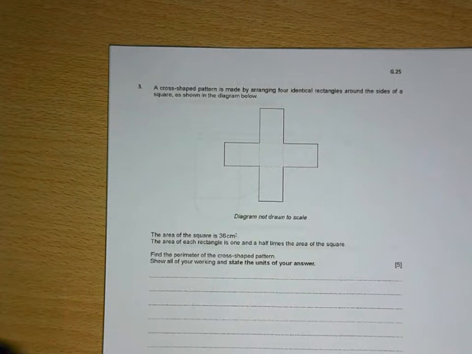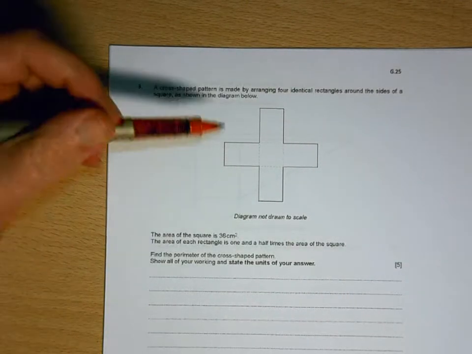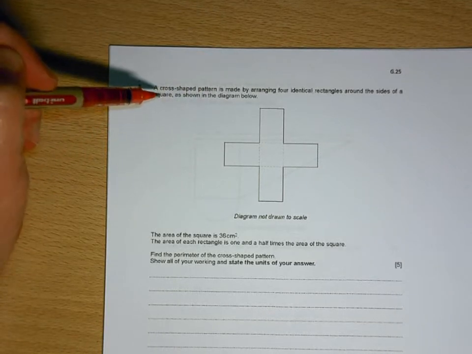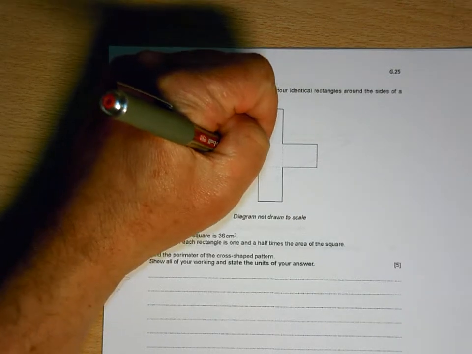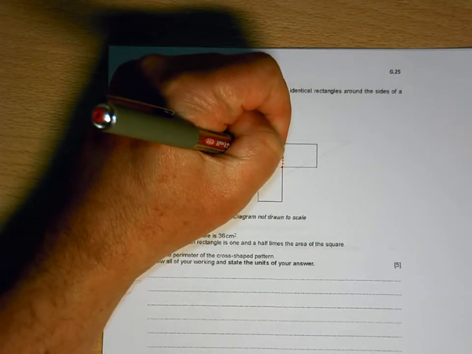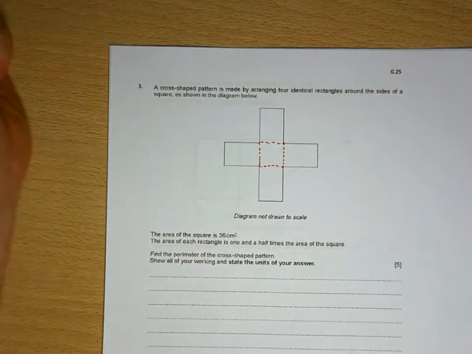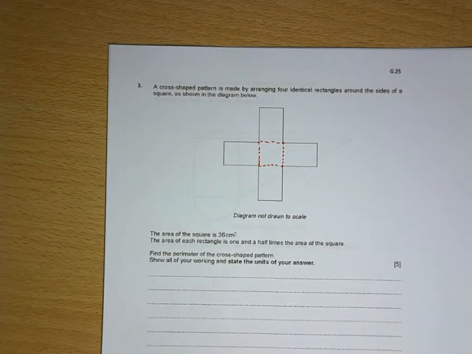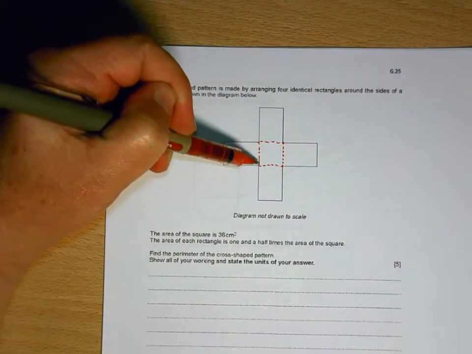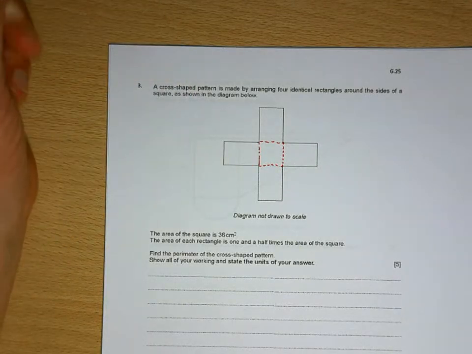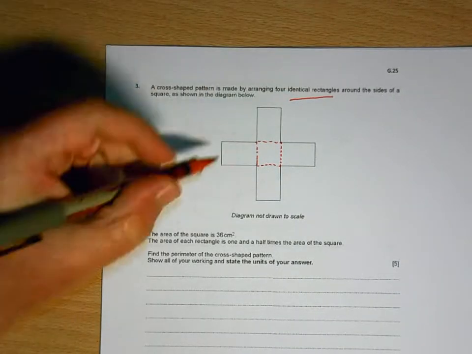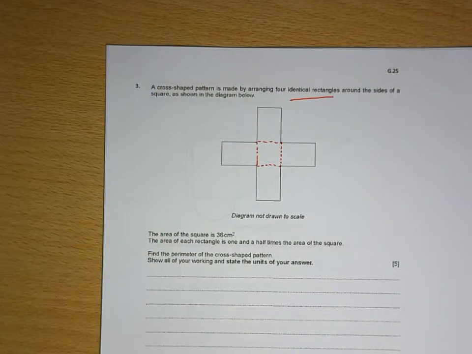Okay. Question 3. A cross-shaped pattern is made by arranging 4 identical rectangles around the sides of a square as shown in the diagram below. So I've got a square there which is really faint, so I'll just add those dotted lines. So the side of the square makes up the shorter of the sides of each rectangle, and they're identical. So that one, that one, that one, that one, they're all the same.